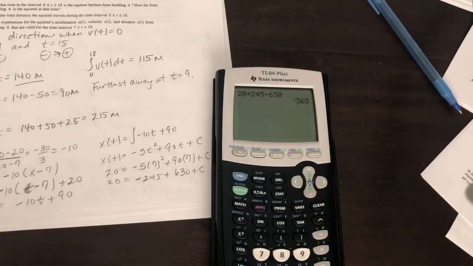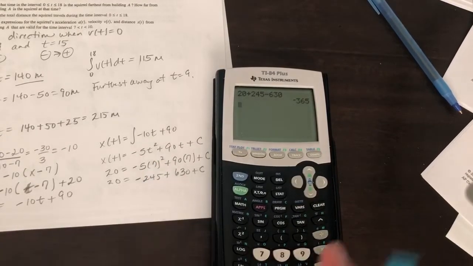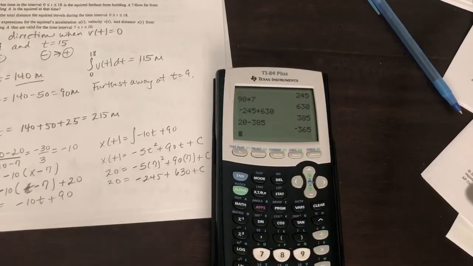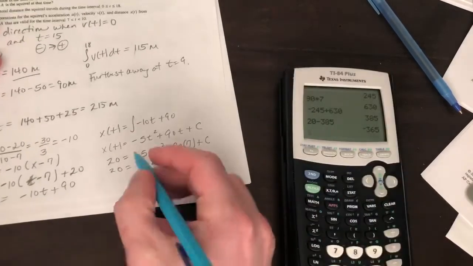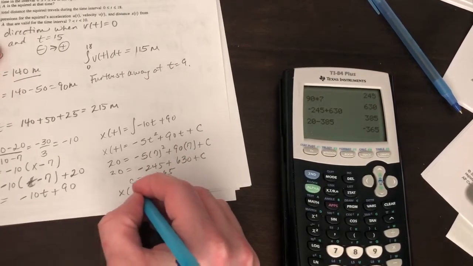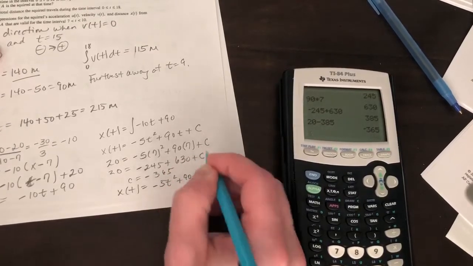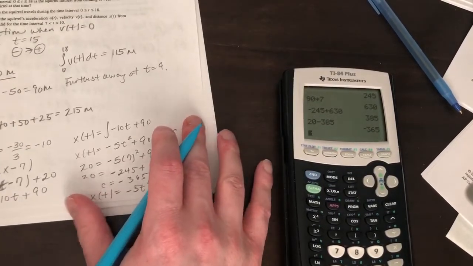Did I type something wrong? 20, negative 245. Make sure I did that. 49 times 5. It's 245. 90 times 7. 630. Okay, it's 385. So 20 minus 385 is negative 365. I must have typed something in wrong. Okay, and so my position function is going to be negative 5t squared plus 90t minus 365.